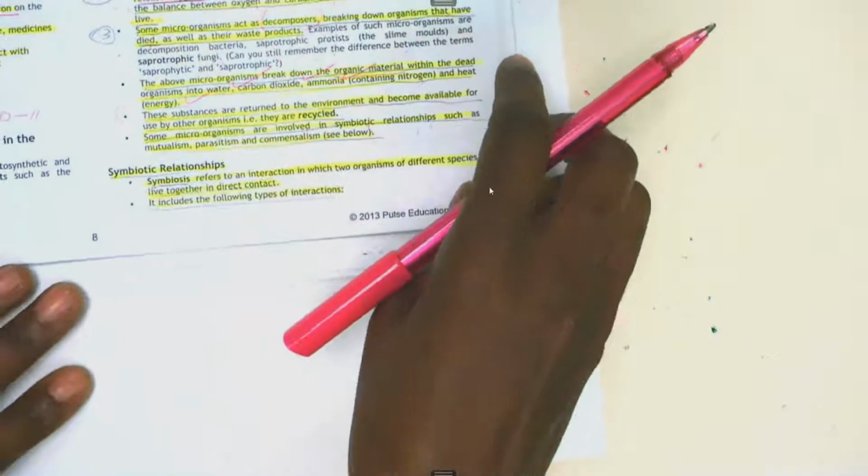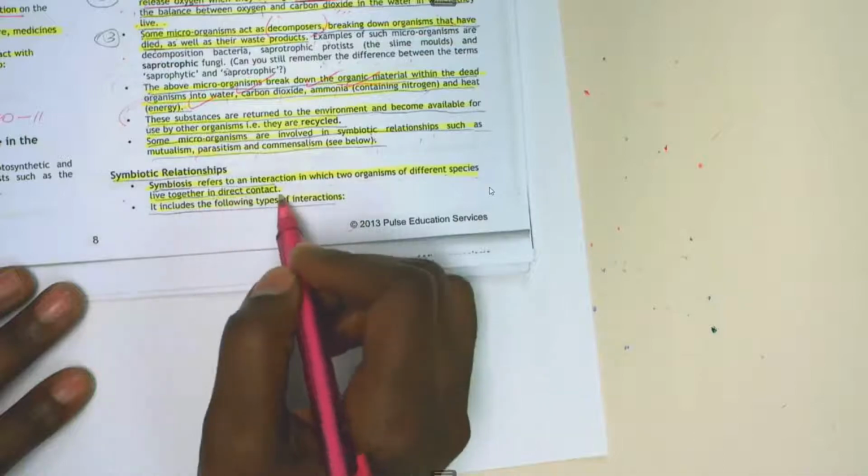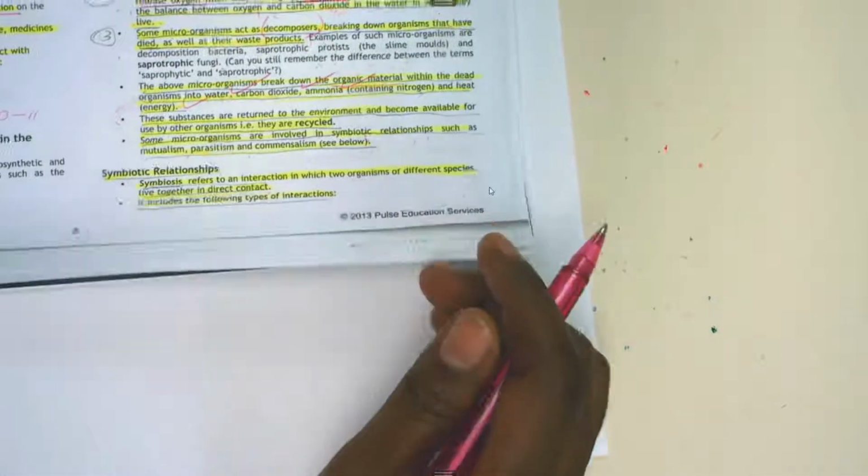So let us look at symbiotic relationships. What does symbiosis mean? It refers to an interaction between two organisms of different species that live together in direct contact. So we have three types of interactions, and the first one is mutualism.